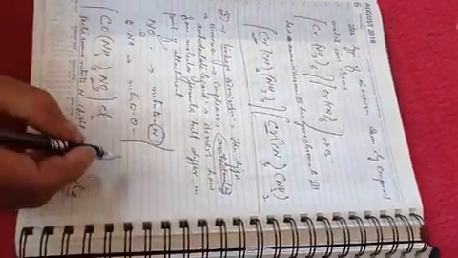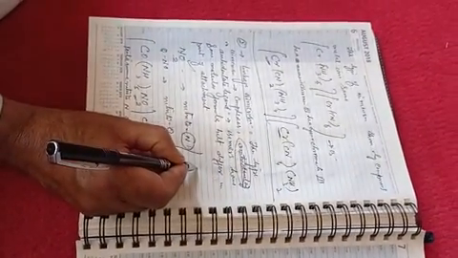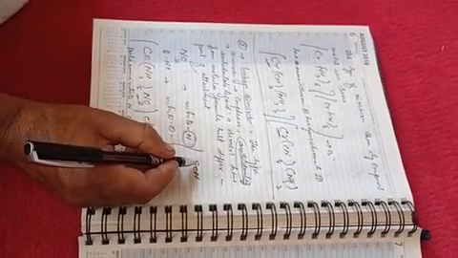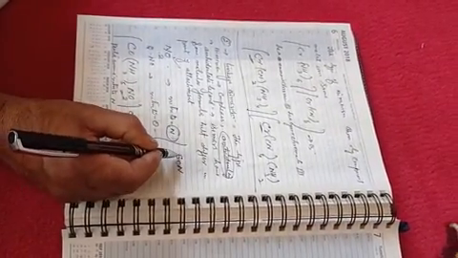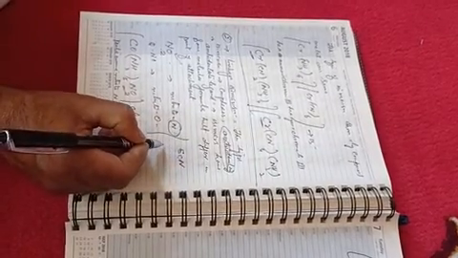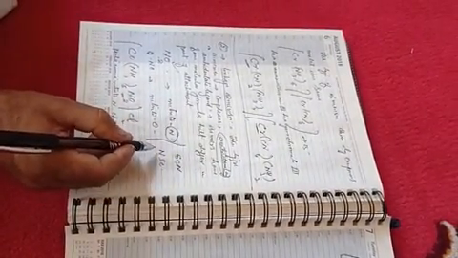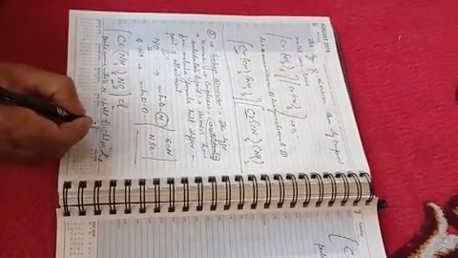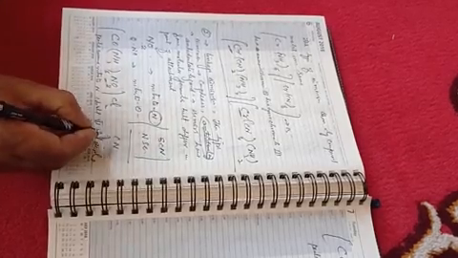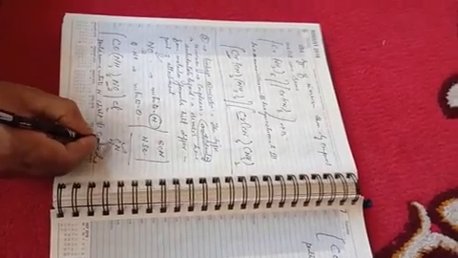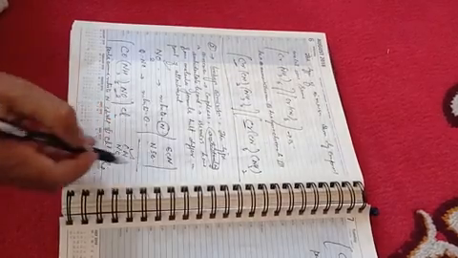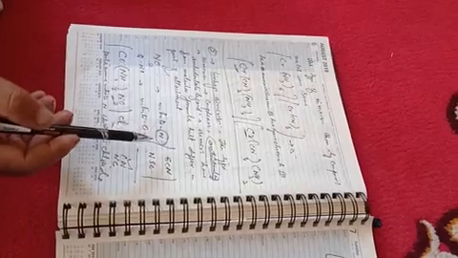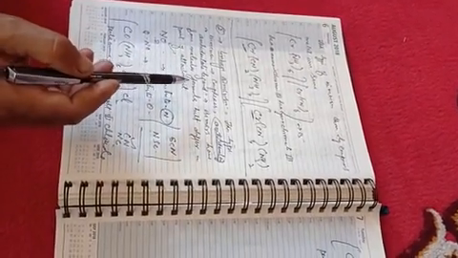Similarly, I will show it here. If it is SCN, it is thiocyanato. Both sulfur and nitrogen can donate. If it is NCS, it is isothiocyanato. So this is an ambidentate ligand. There is another ligand, CN. It is cyano if carbon donates. If nitrogen donates, it is NC, isocyano. So these isomers differ in the point of attachment. When isomers differ in the point of attachment of the ligand, these are called linkage isomers.